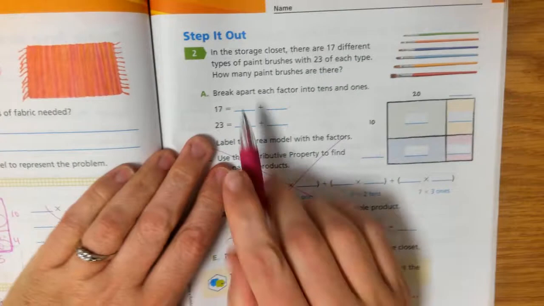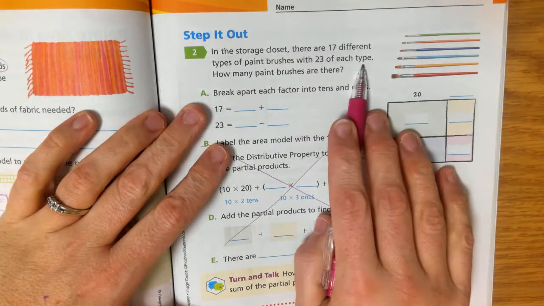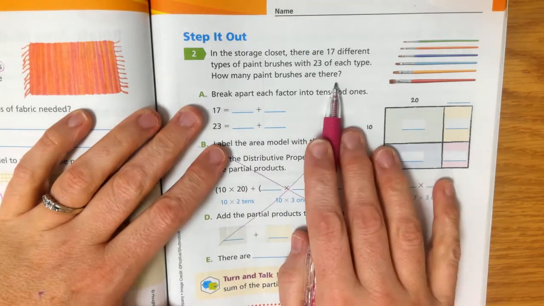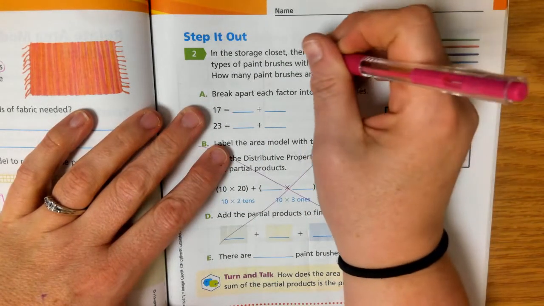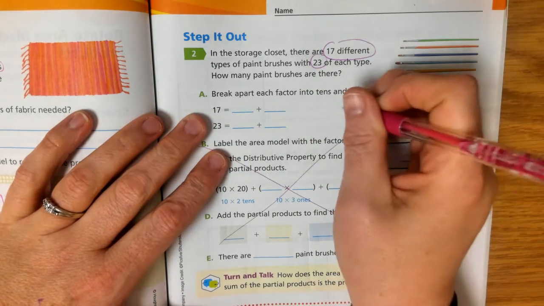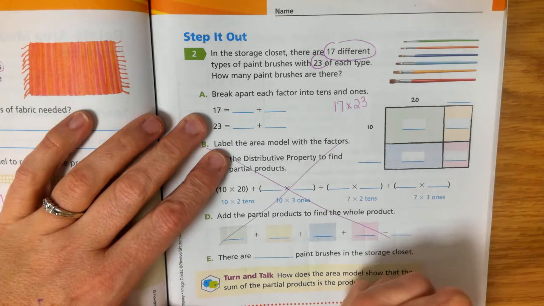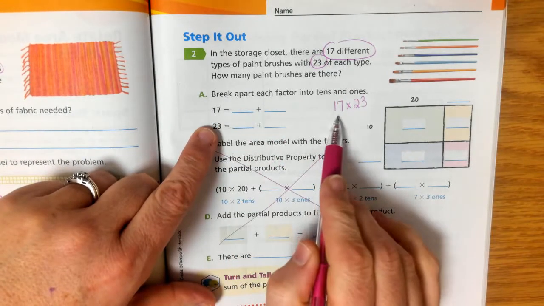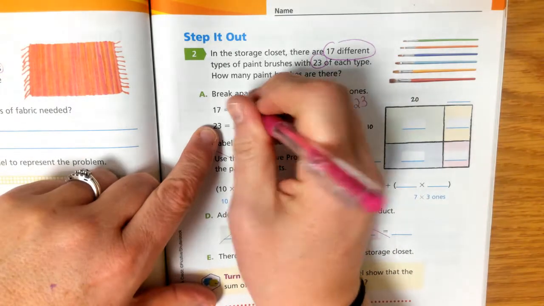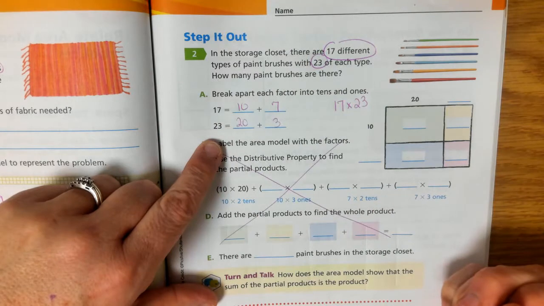All right. In the storage closet, there are 17 different types of paintbrushes with 23 of each type. How many paintbrushes are there? So if we have 17 different types, 23 of each type, we know we are going to be multiplying 17 times 23. So this is just showing you how you would break this apart. How would you do the expanded form? 10 and 7, 20 and 3, right?